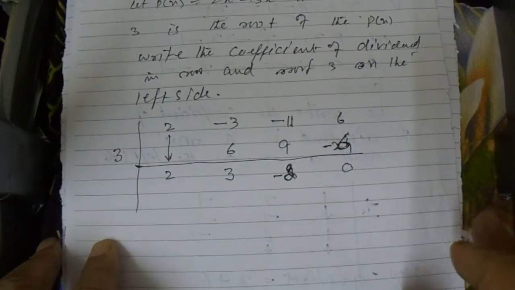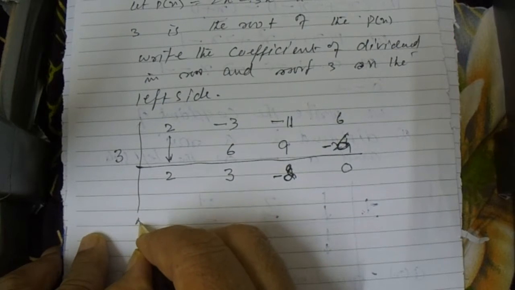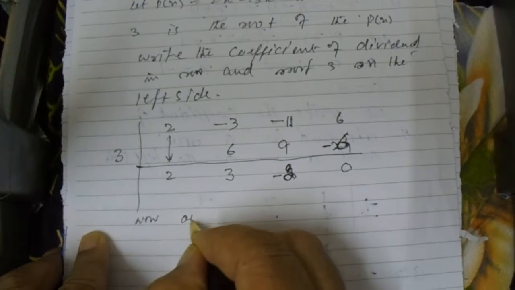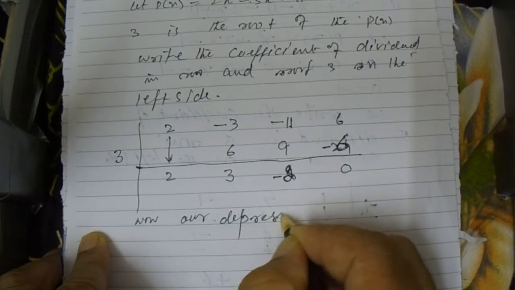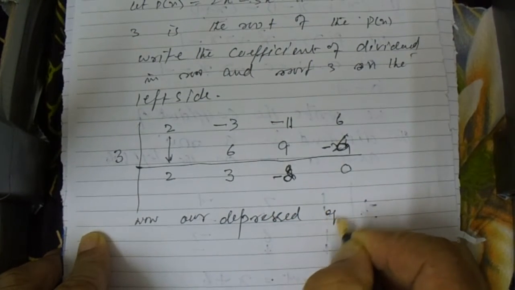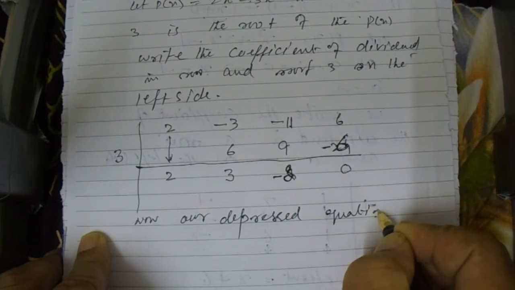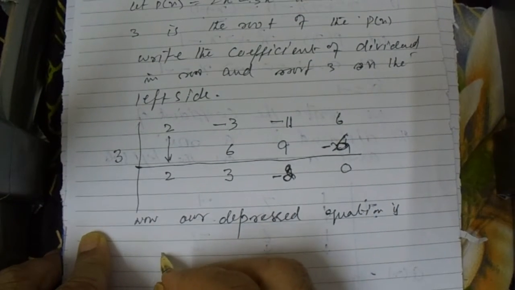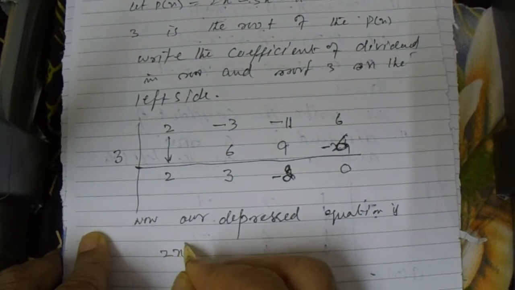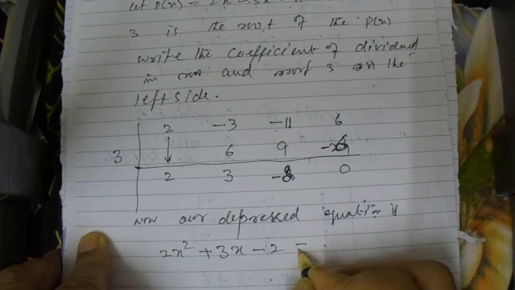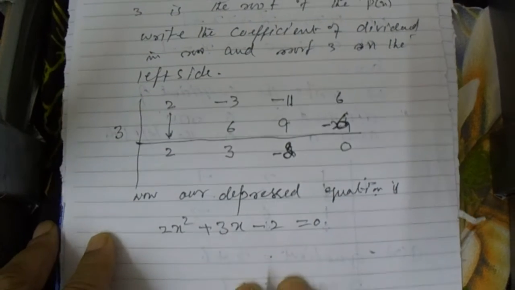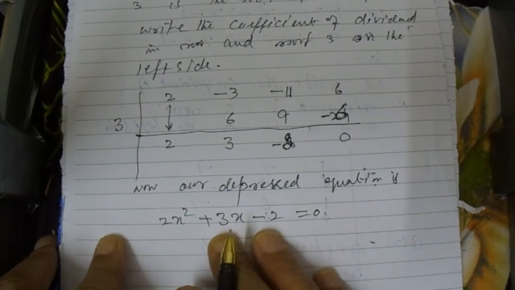Now our depressed equation is 2x square plus 3x minus 2 is equal to 0. Now this is our depressed equation.